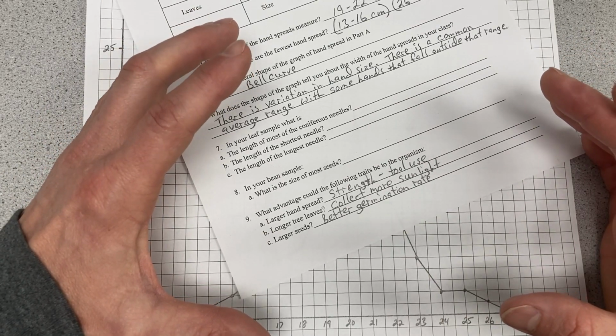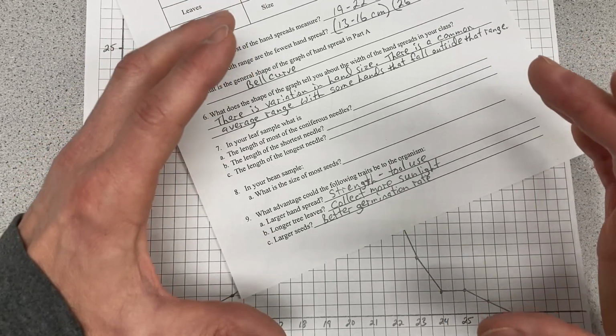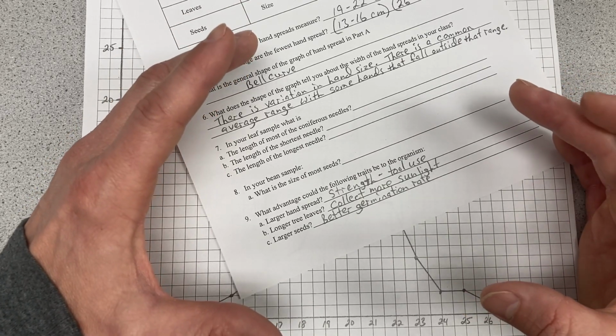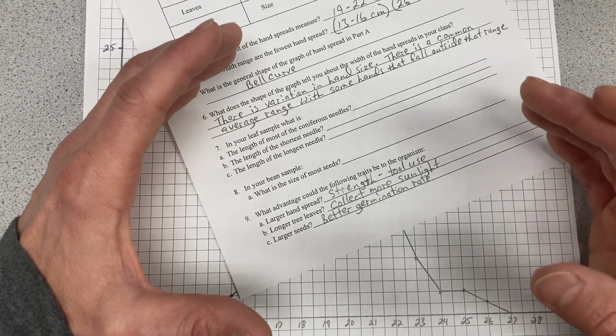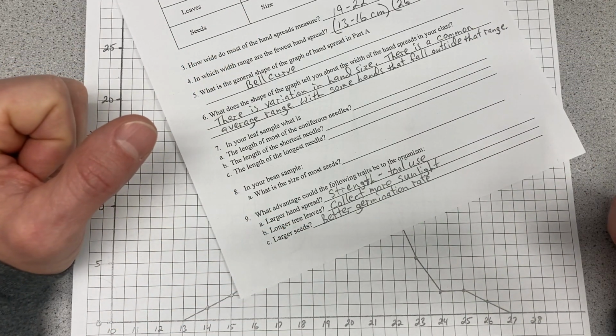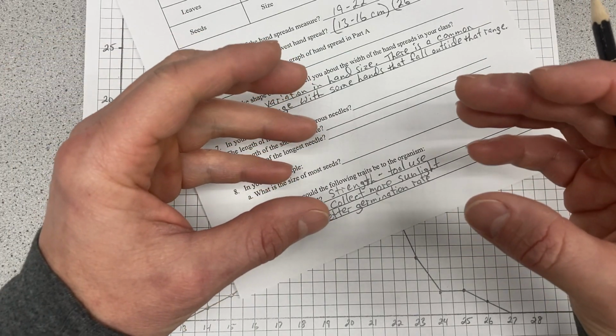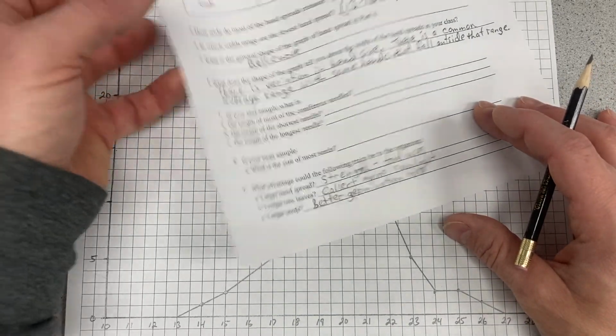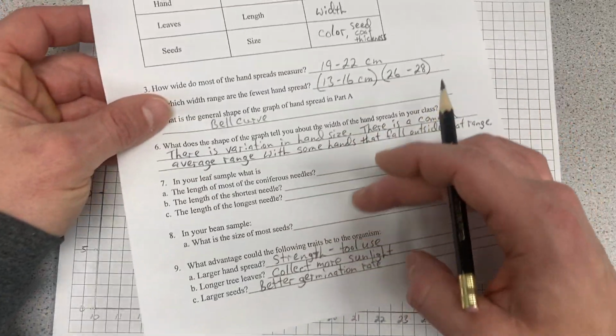There's a cost-benefit thing going on. It's costly to make a big seed. Even if it survives better, it's hugely wasteful. So the seed is just big enough to serve the purpose of being able to sprout and survive. If it's too small, it can't. So that's why you don't see gigantic, ridiculously sized seeds, right? And you can look at your data to fill the rest of these out here, okay?